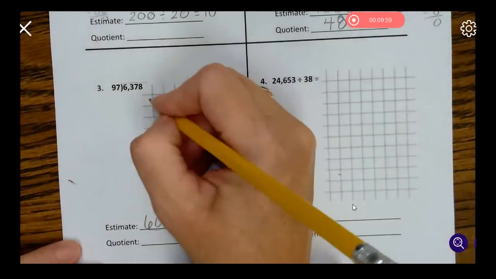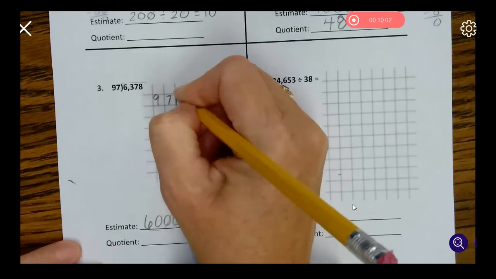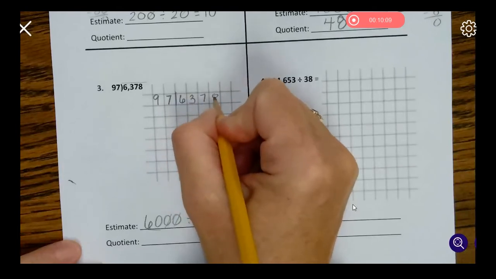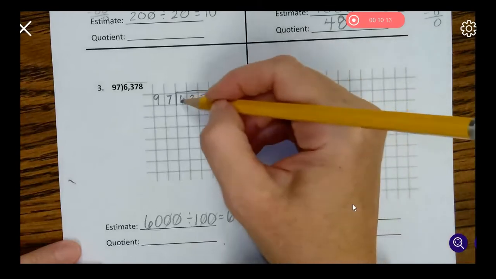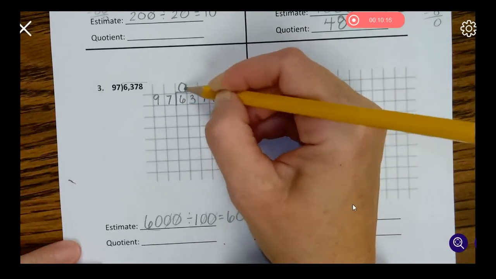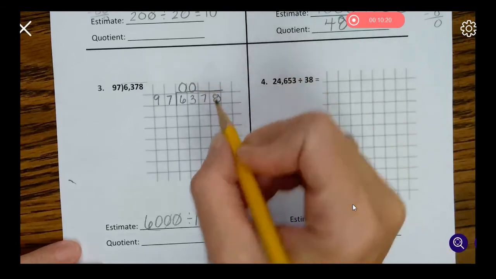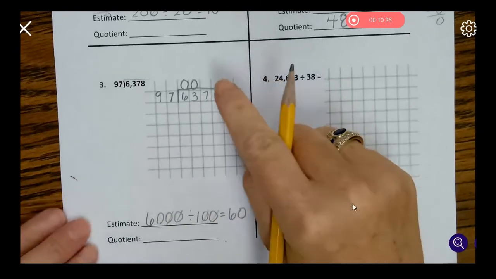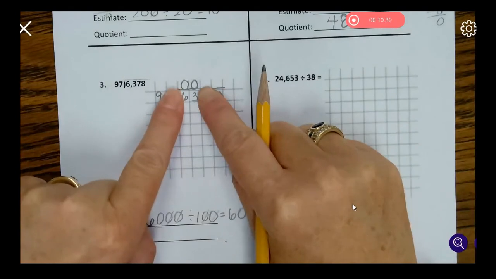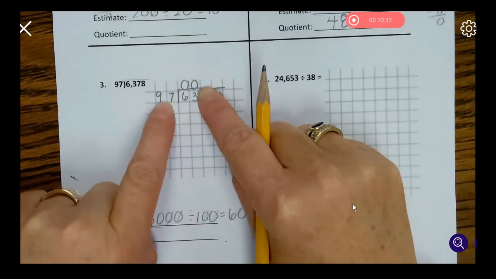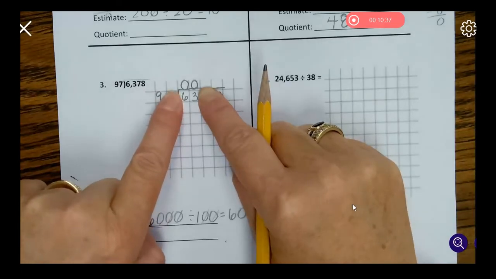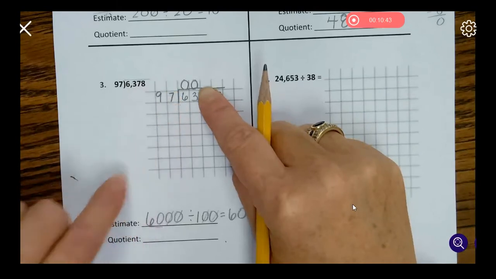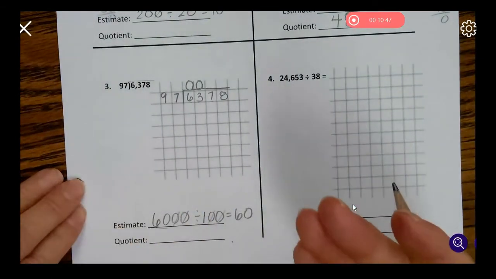Okay, here we go. So we have 97 and 6,378. All right. 97 cannot divide 6, cannot divide 63. It can divide 637. Now here's the key here. I would use the cover-up method. Now the only thing is that this is very close to 100, all right? So 9 can go into 63 7 times, but this is really close to 100, so I know it's probably going to be 8 instead of 7.